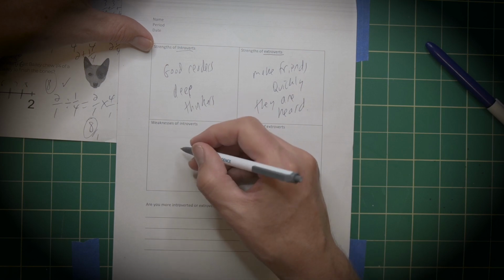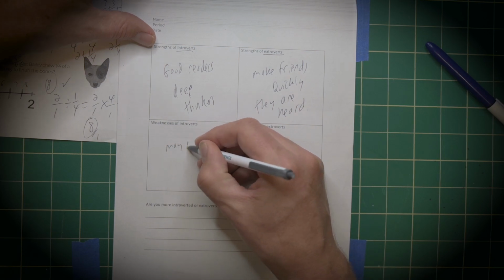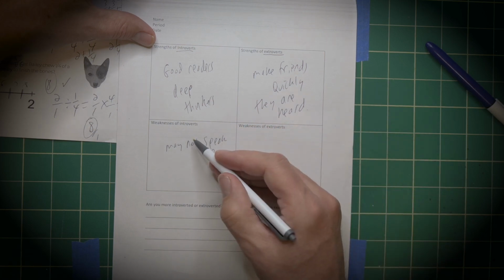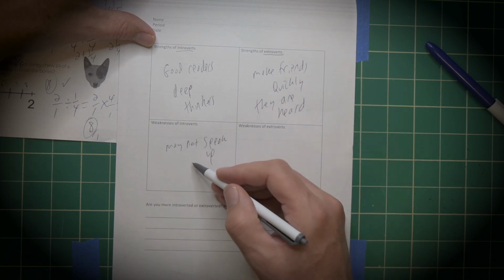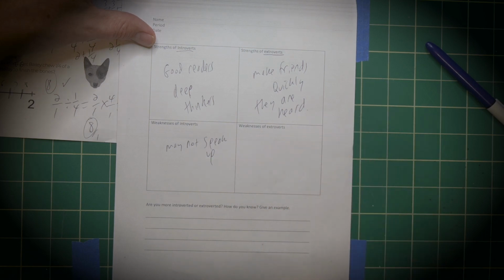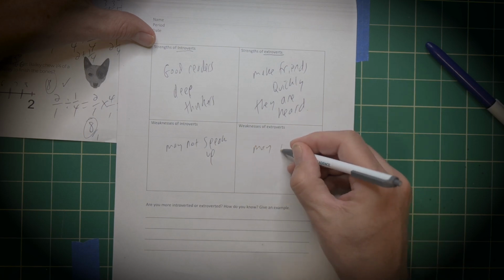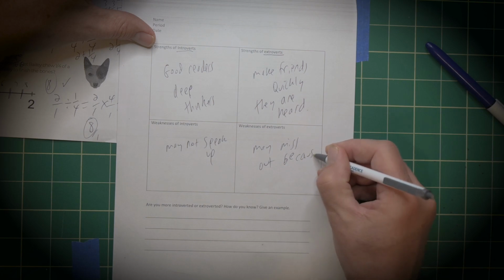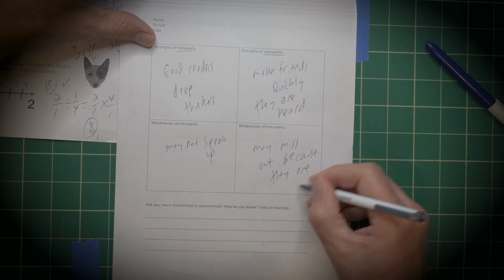A weakness of introverts is they may not speak up. Another weakness of introverts is they may not make friends very quickly. A weakness of extroverts is extroverts may miss out because they are talking.